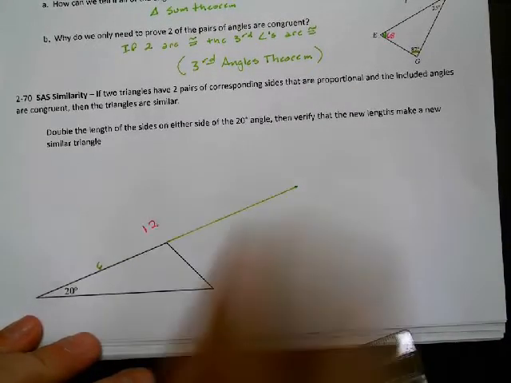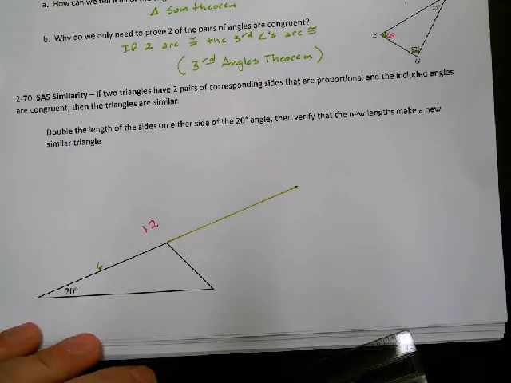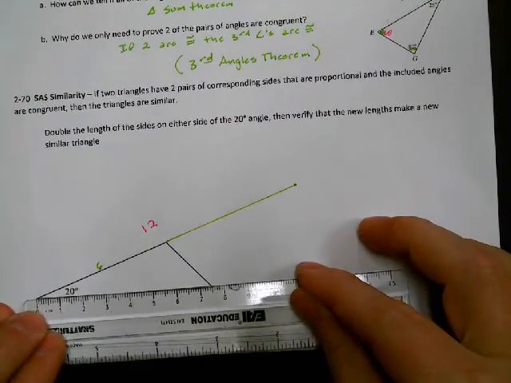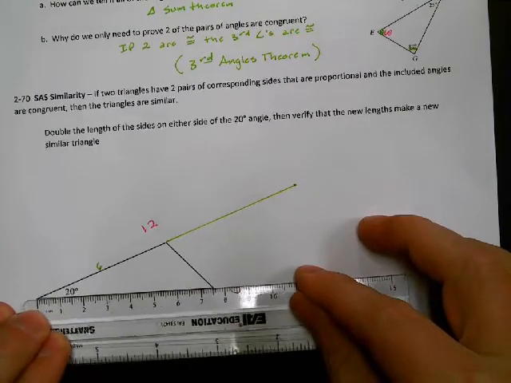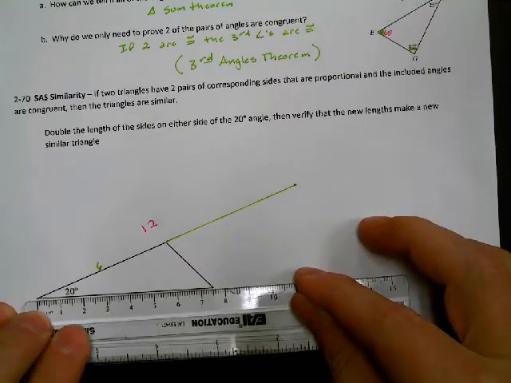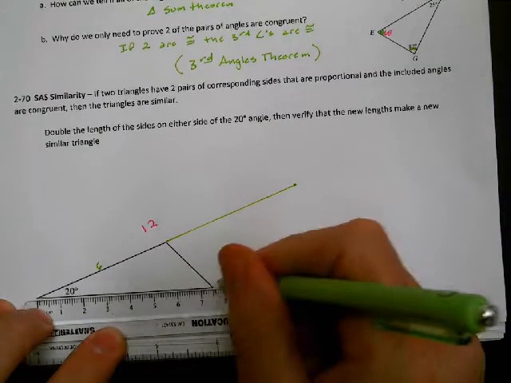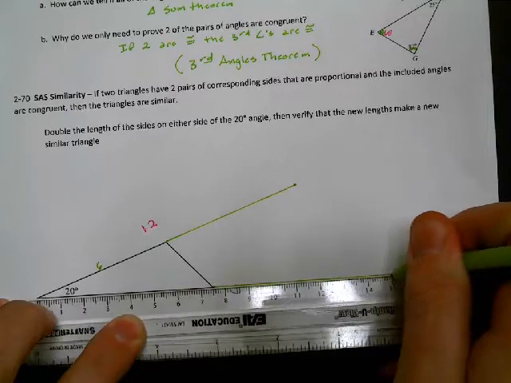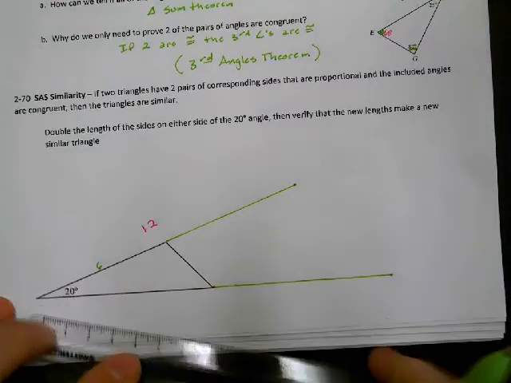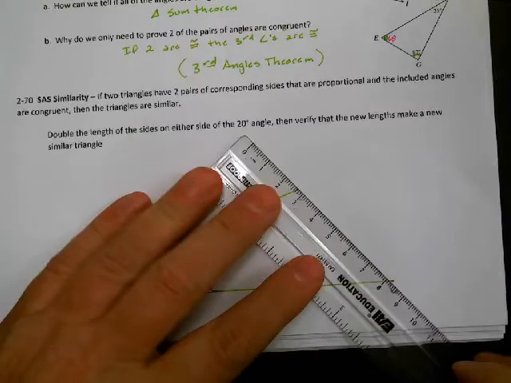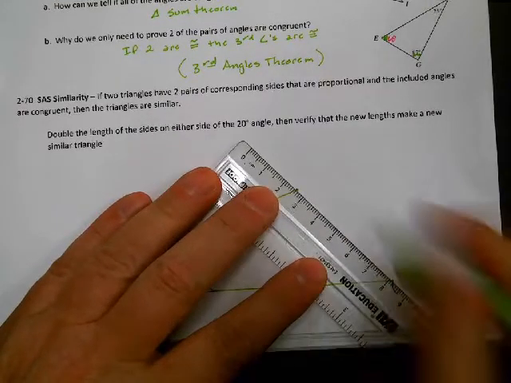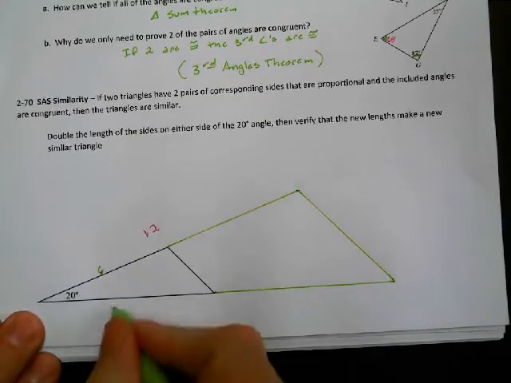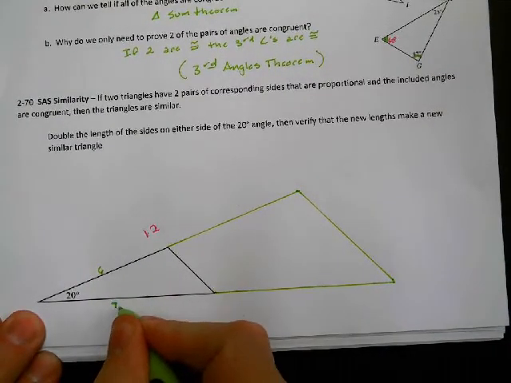I'm going to do the same thing with the bottom one. Bottom one is 7.5. All right, so if I double 7.5, that would be 15. So I'm going to extend this out to 15. A good thing that barely fits on my ruler. All right, there's my new triangle. So this side over here was 7.5. And then the whole thing was 15.